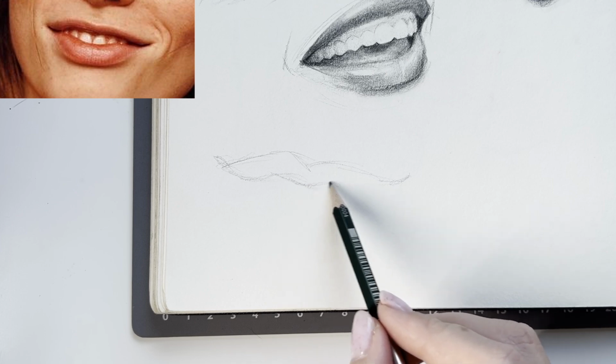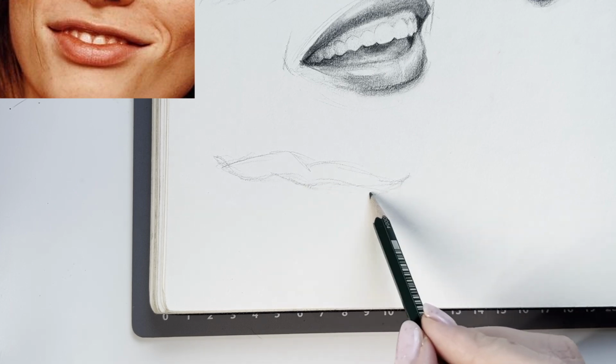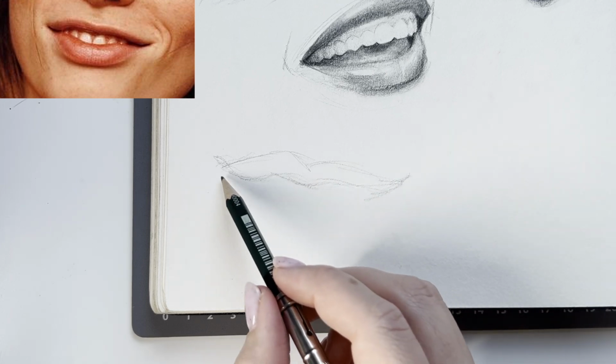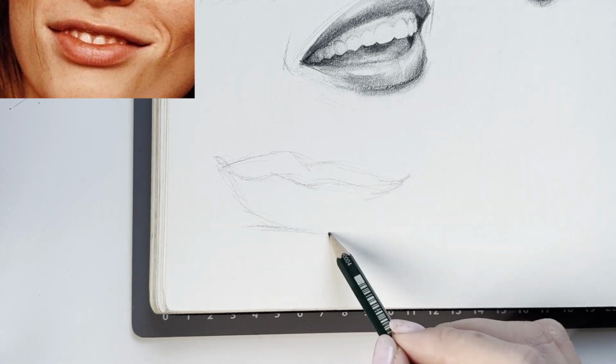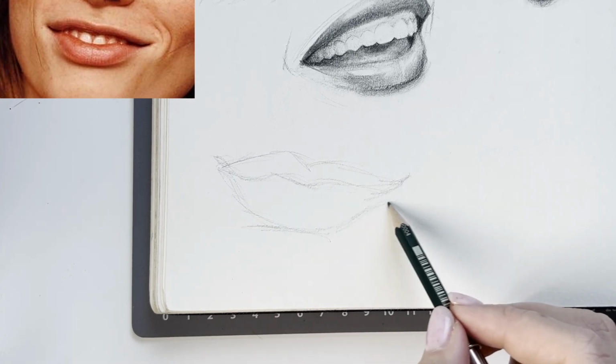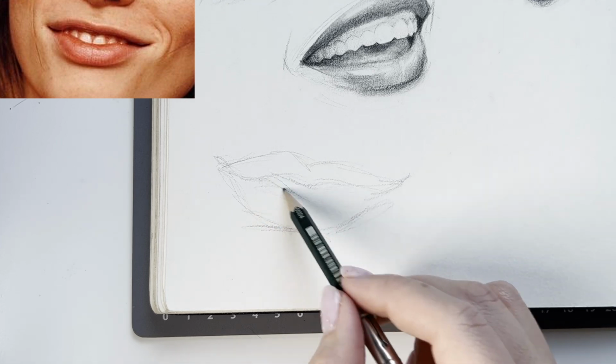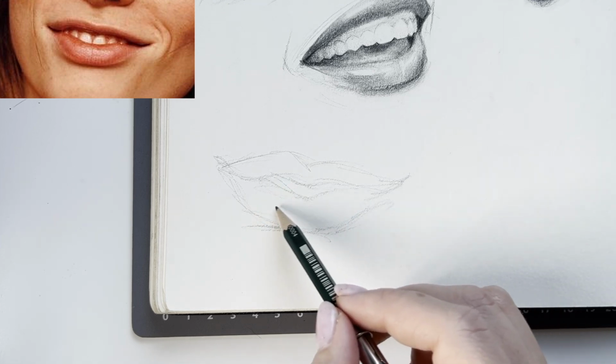Start the same way. Draw an outline of the entire mouth and then divide it into parts you can see on the reference. In this case, you can divide the mouth into two parts, upper and lower, and then divide upper part in half.